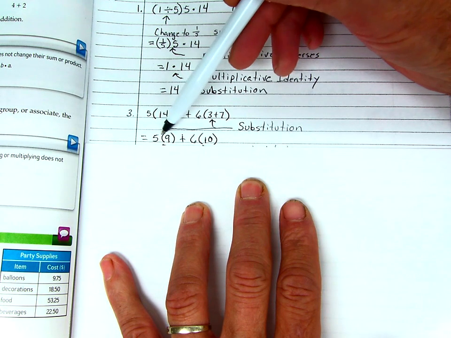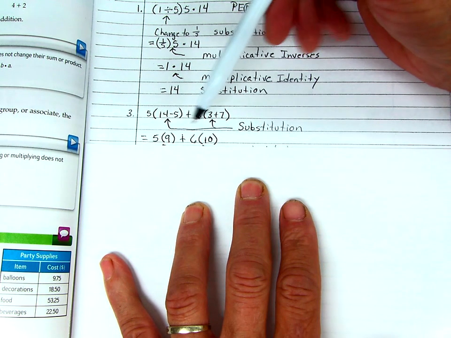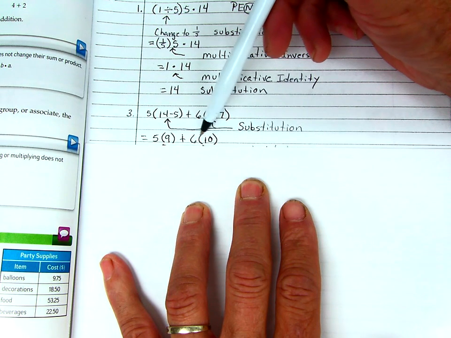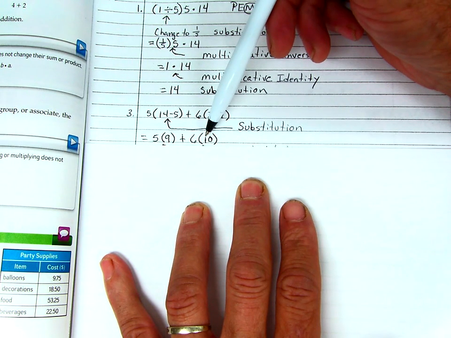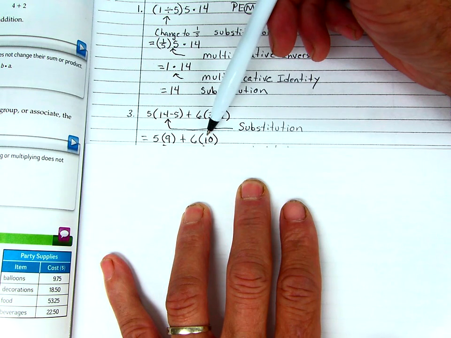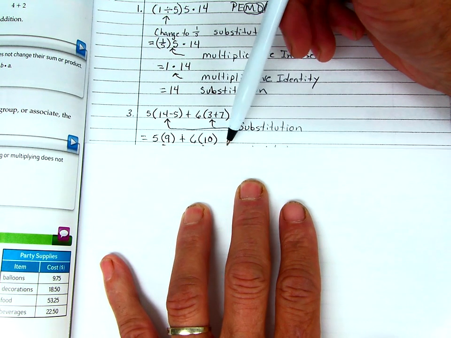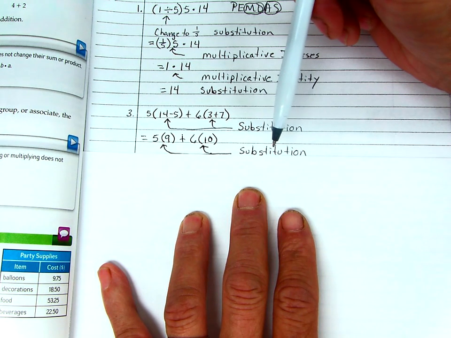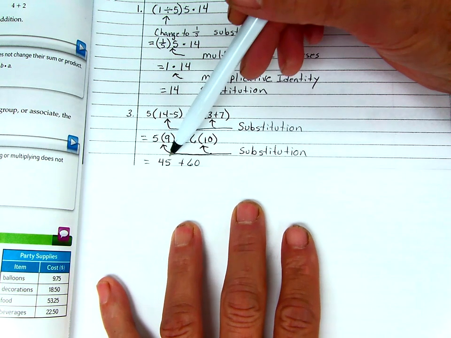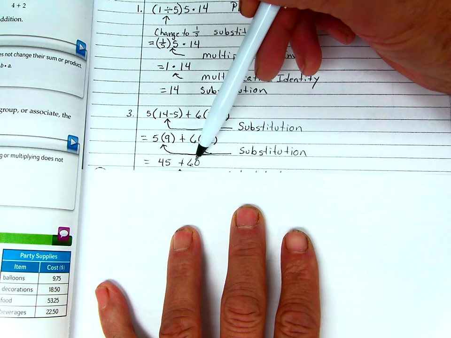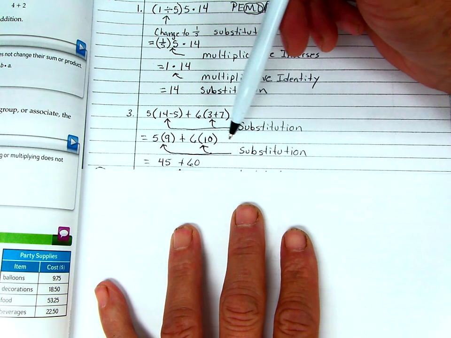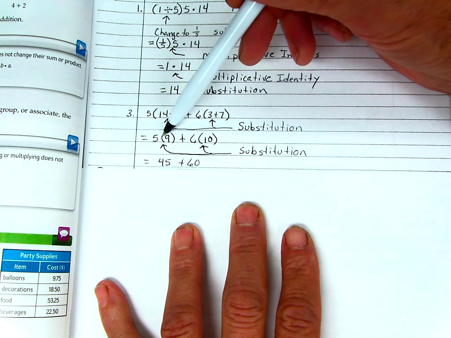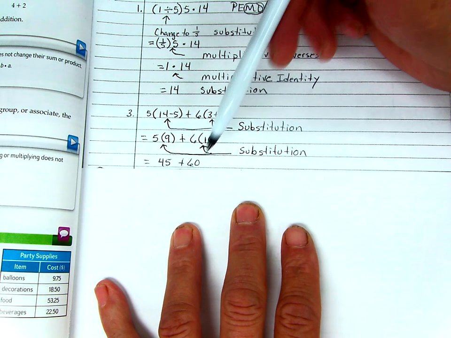I'm going to replace 5 times 9 with its answer, and I'm going to replace 6 times 10 with its answer, carrying out mathematical operations. So substitution will be the property that I'm using. 5 times 9 is 45. 6 times 10 is 60. I substituted those values in for those math processes.